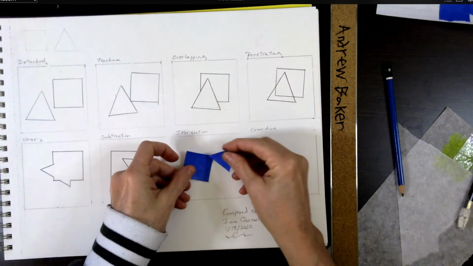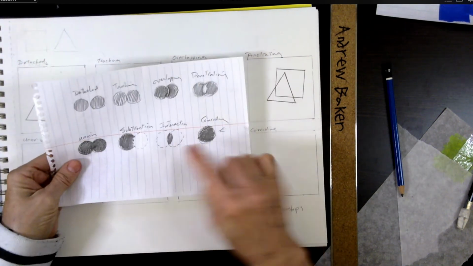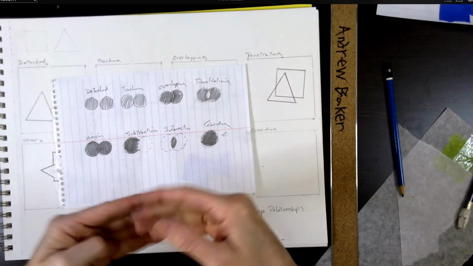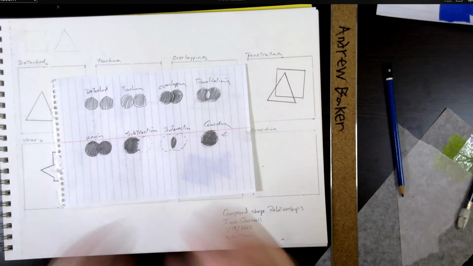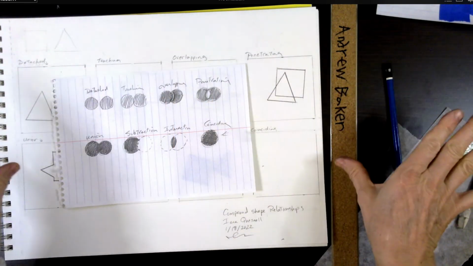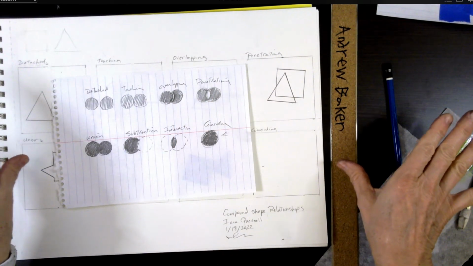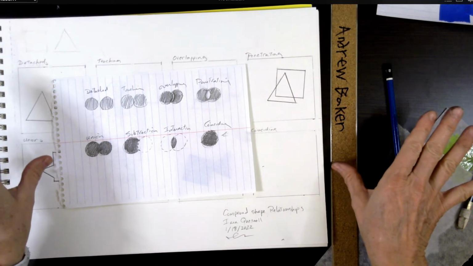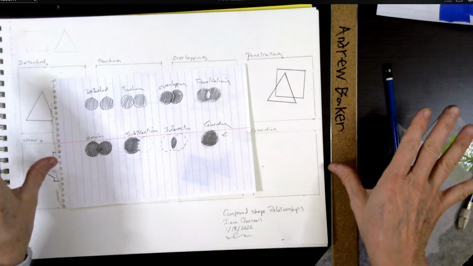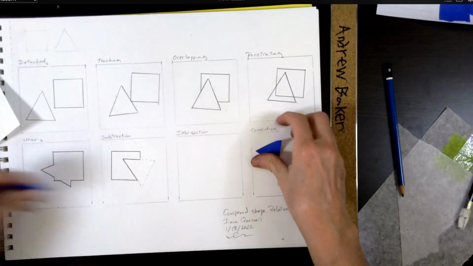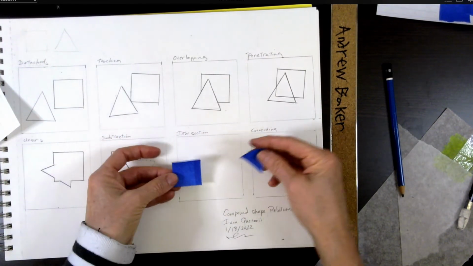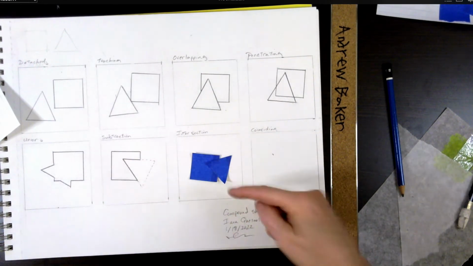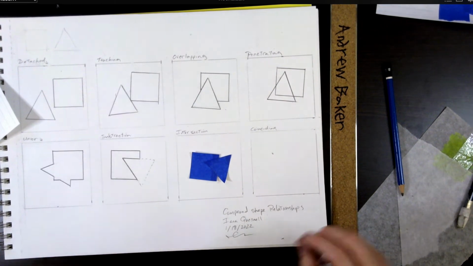Okay, so with an intersection, only the area where the overlap is occurring remains, and the extra stuff where the shapes are not overlapping each other becomes irrelevant. In an intersection relationship, it's the area where the overlap is occurring that becomes the most important part of the relationship.